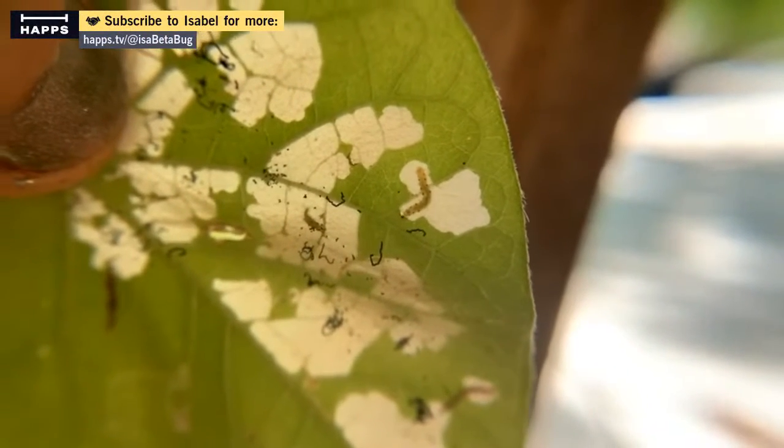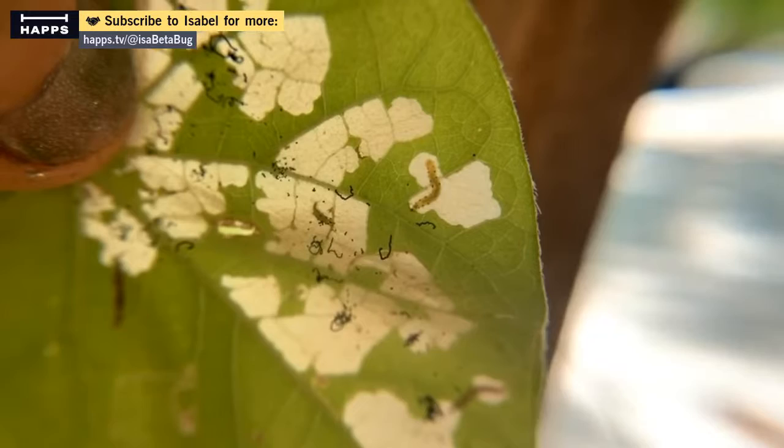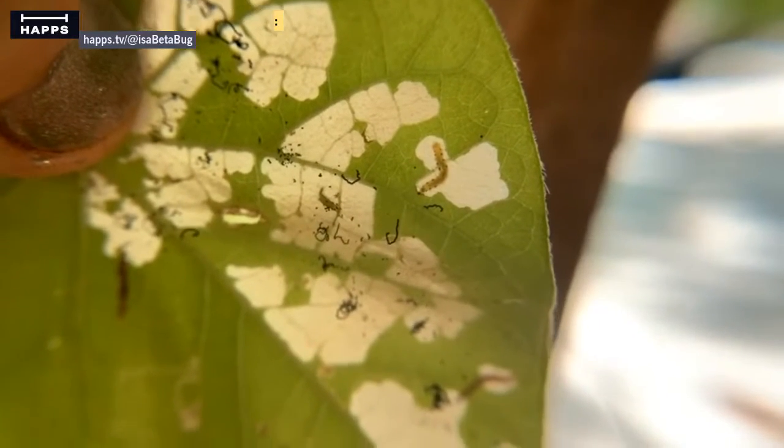Here's one that's still in the leaf, and you can see a little bit of the black frass coming out.